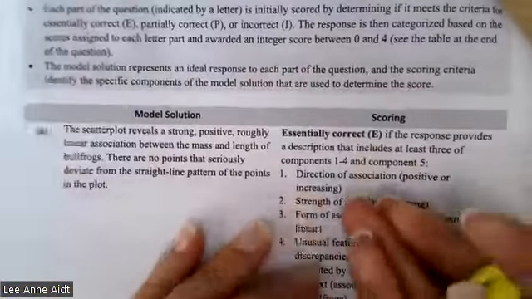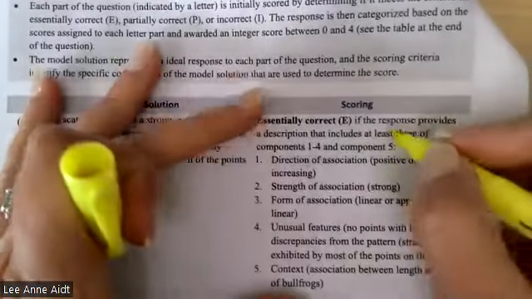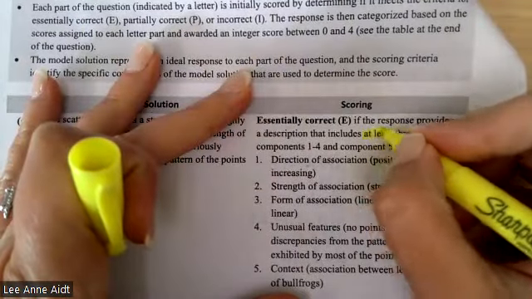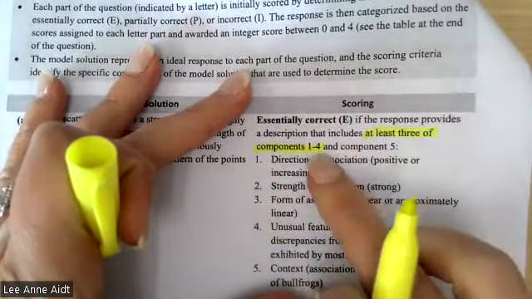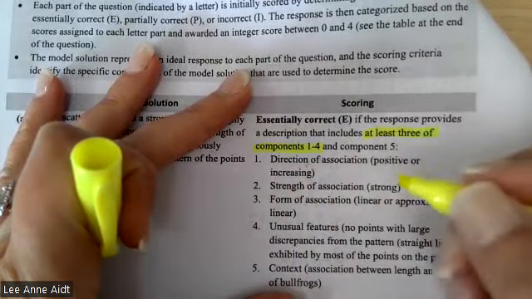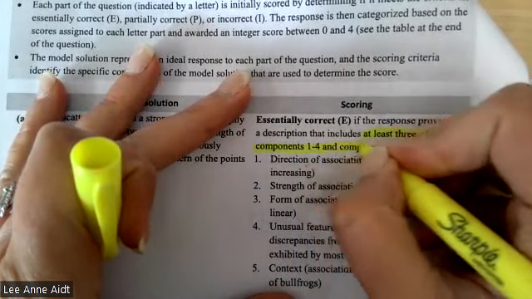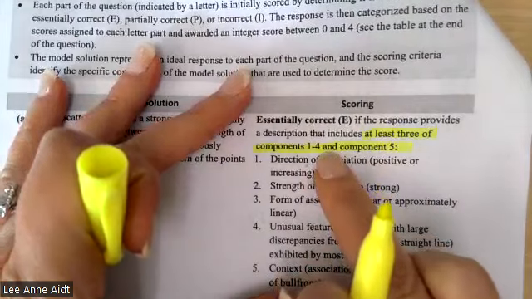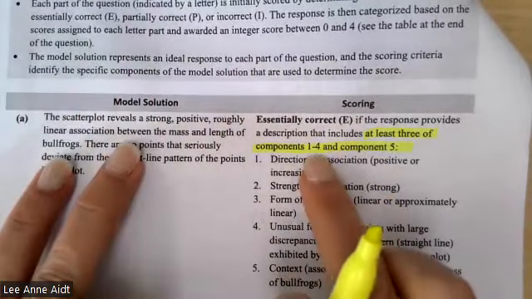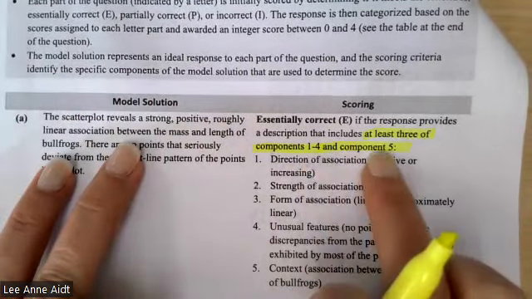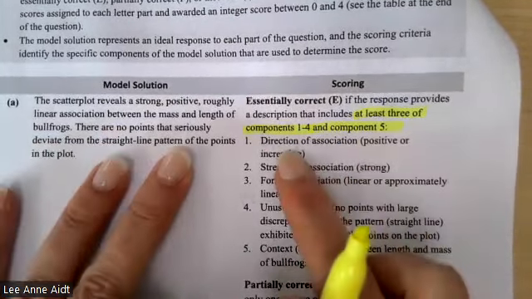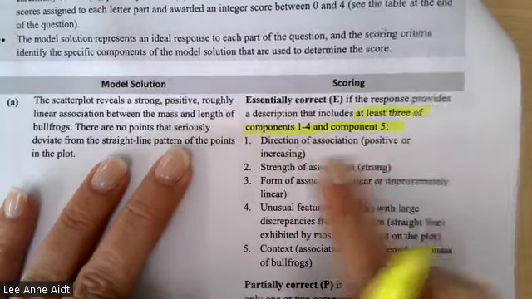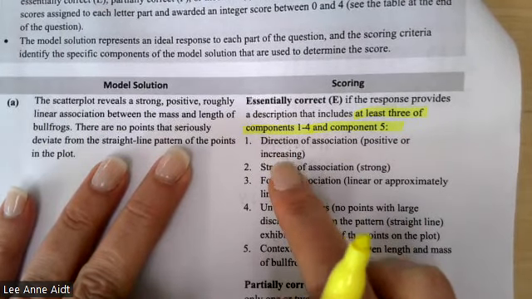We're starting with number 1A. And this is confusing, so let's just make sure we have it. You have to have at least 3 of the components 1 through 4, and you have to have component 5. So "and" is a big "and," like the and symbol. You have to have at least 3 of these, and you have to have component 5 to get an E on this problem. Direction, you need to say that it's positive or increasing.